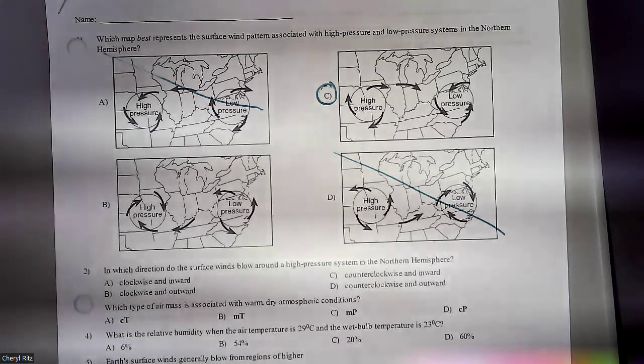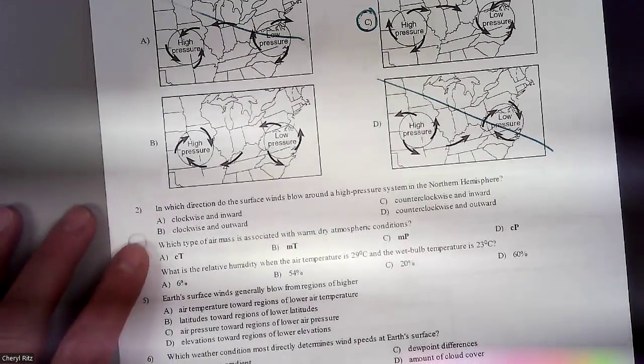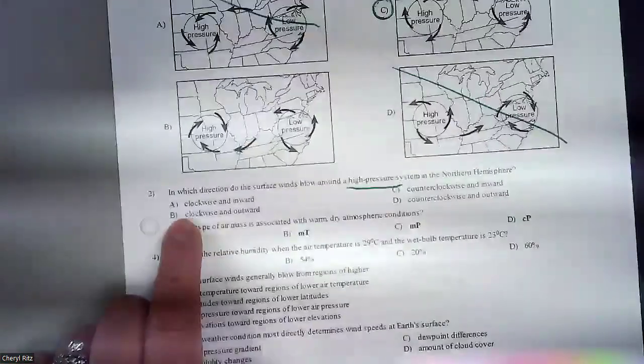So how about number 2? Does anybody need me to go over that one? No, Alex says no. It's the same thing. Did you get this one right? No, you got it wrong too. Okay, yeah, it is clockwise because we're going around the high pressure, so clockwise and out, letter B.